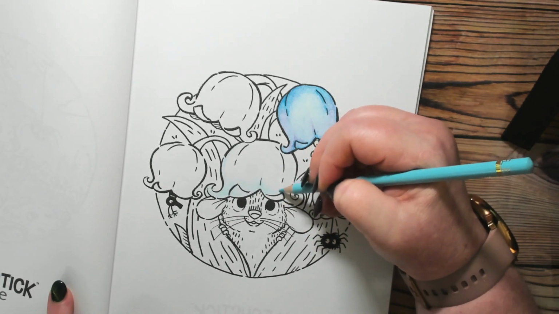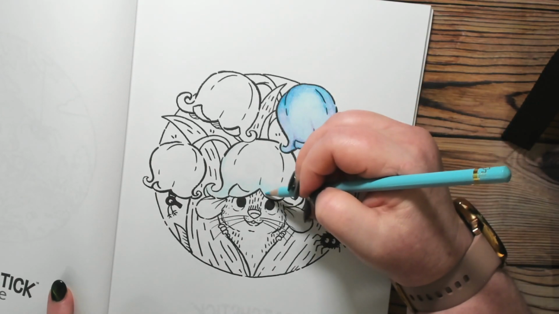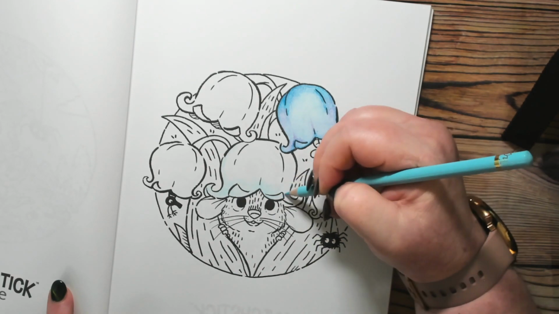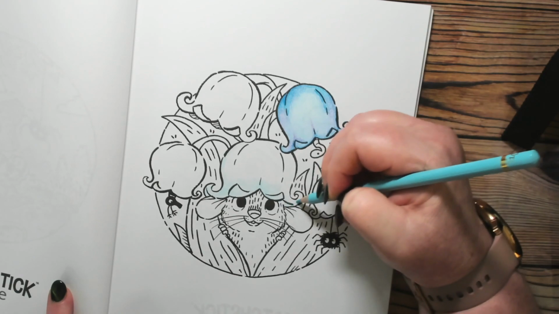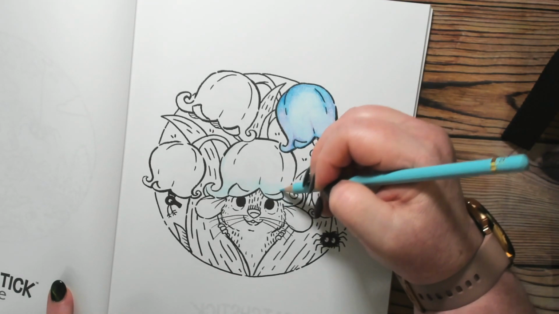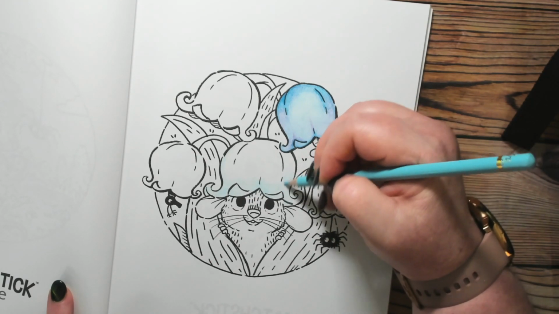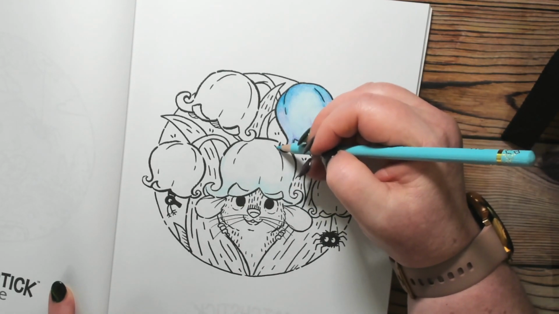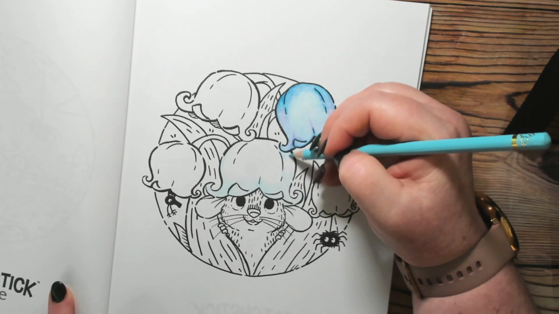I don't know, she's a really small mouse. It feels like a really large one though. Now that we're adding the color to it.